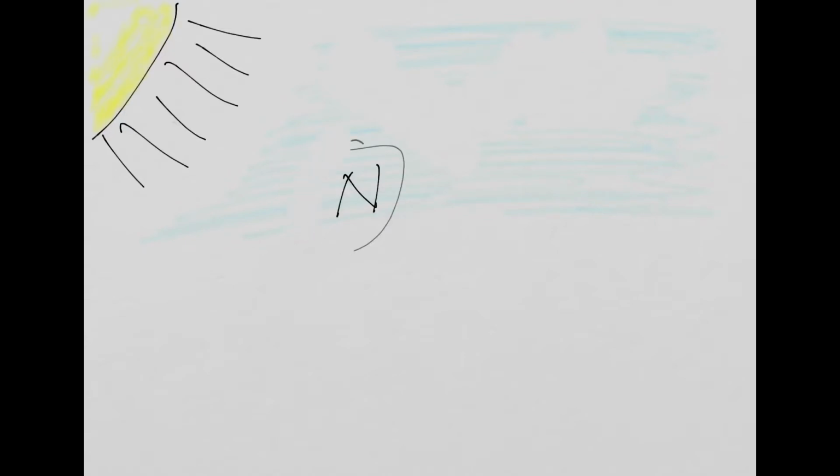The atomic weight for nitrogen is 14, and the atomic number is 7.